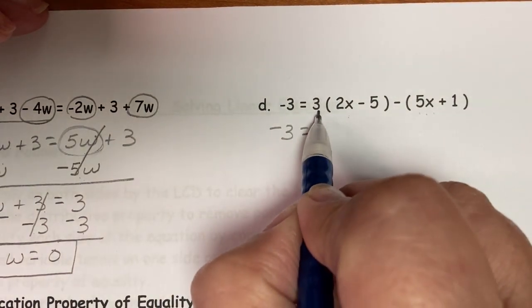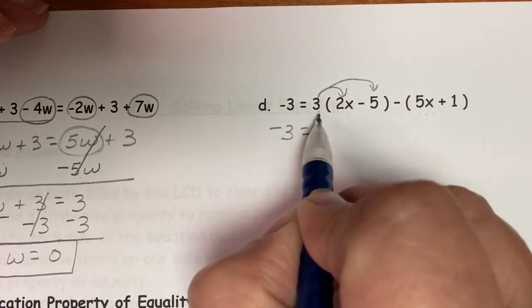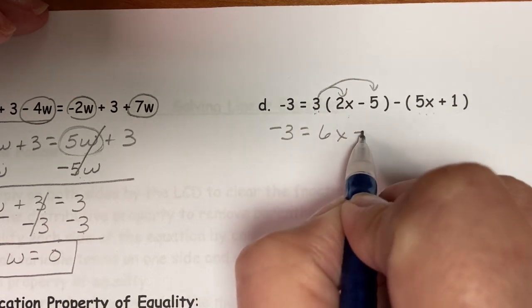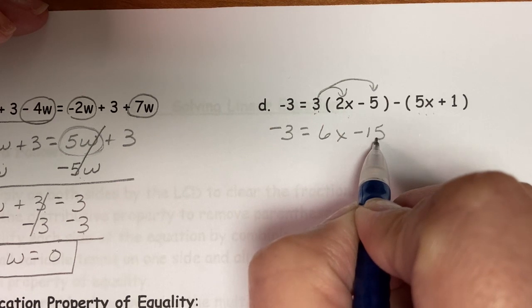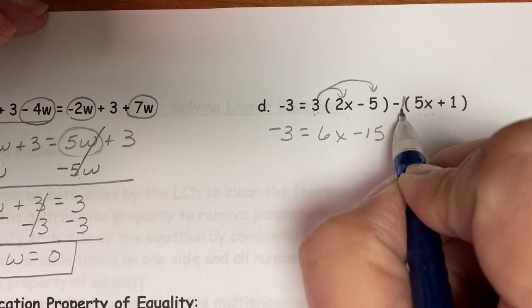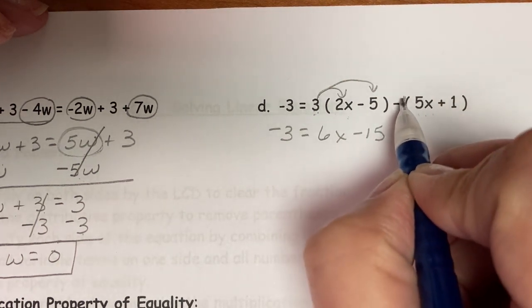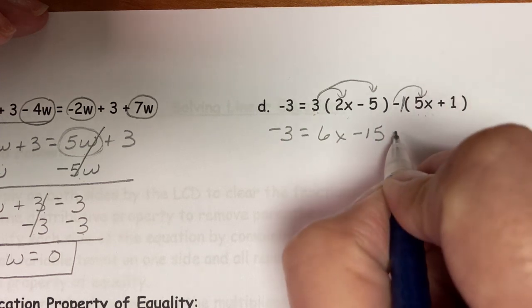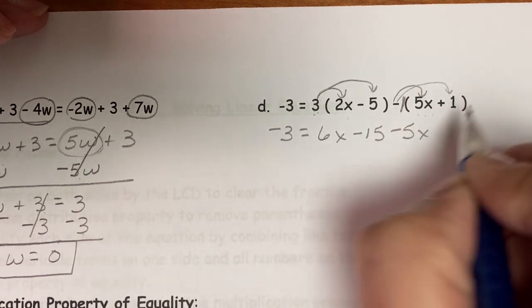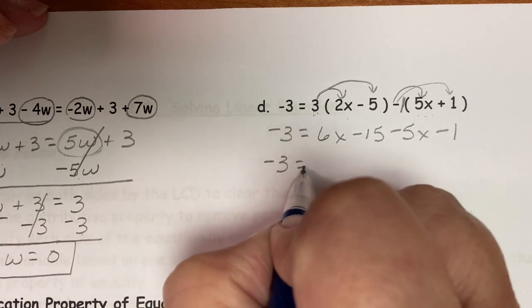So you can see that we're going to have a 3, and it's going to be distributed into this first set of parentheses. So 3 times 2x is 6x, and 3 times negative 5 is negative 15. Now remembering that this negative means there's really a negative 1 outside that set of parentheses, let's go ahead and distribute that through. So negative 1 times 5x is going to be negative 5x. And negative 1 times positive 1 is going to be negative 1. So we've eliminated the parentheses.